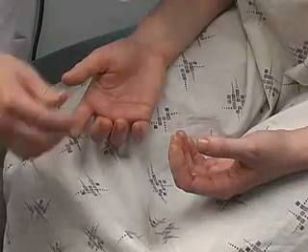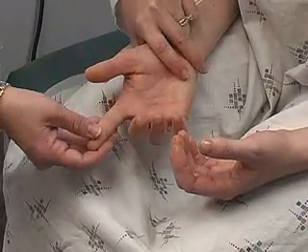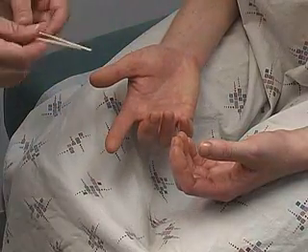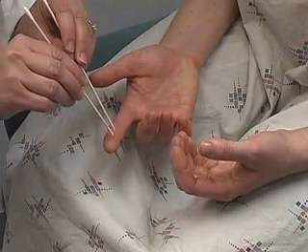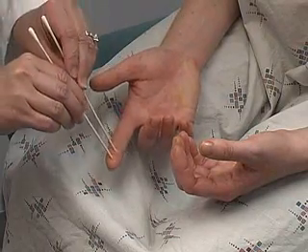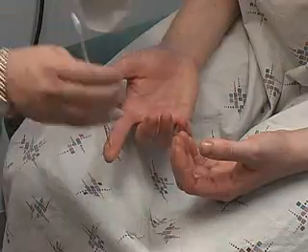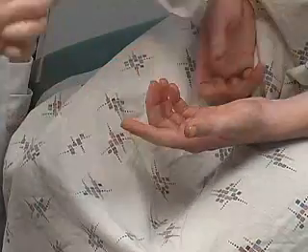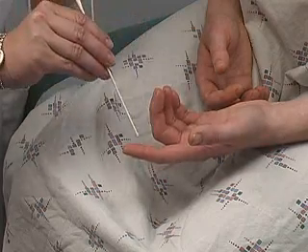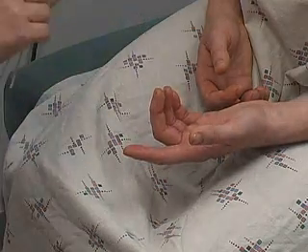To test the patient's ability to distinguish two stimuli, you will need two cotton tip applicators or paper clips. Ask the patient to close their eyes. Alternate touching the pads of their index finger with the end of one applicator and the ends of two applicators positioned no more than a few millimeters apart. Ask the patient to identify if they feel 1 point or 2.